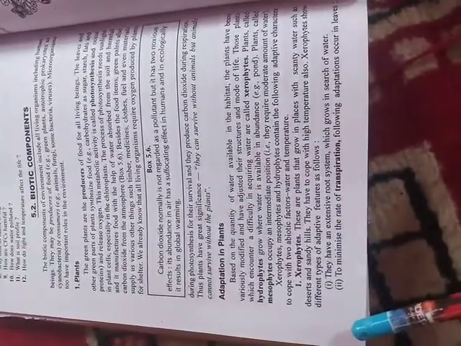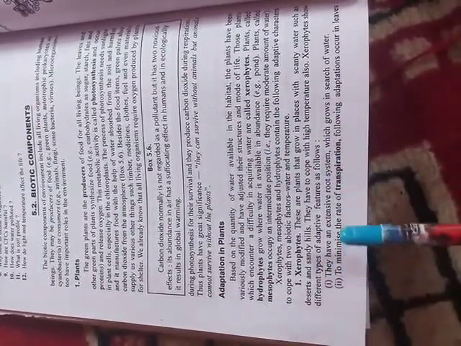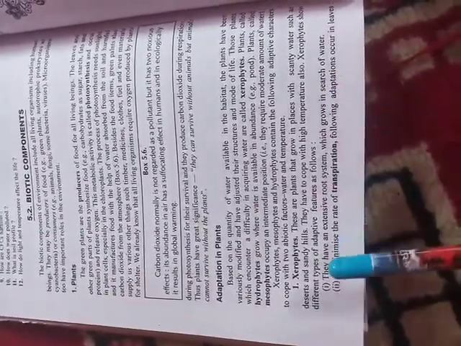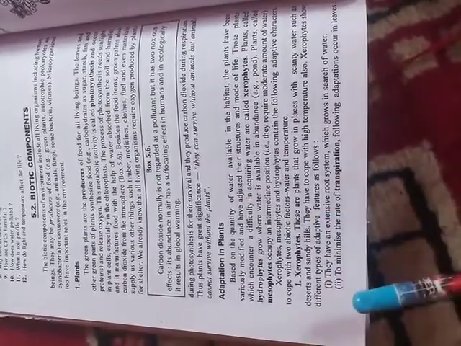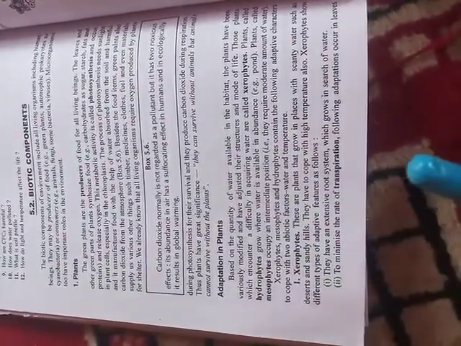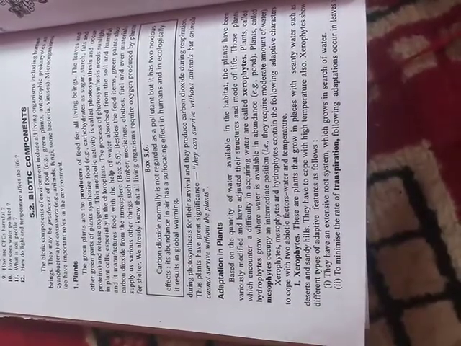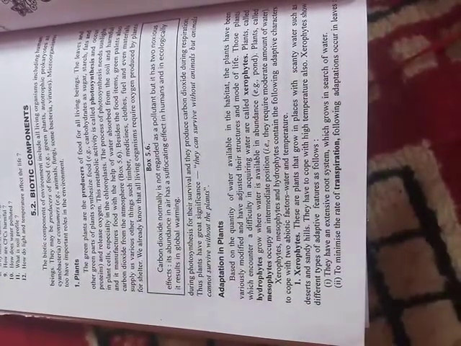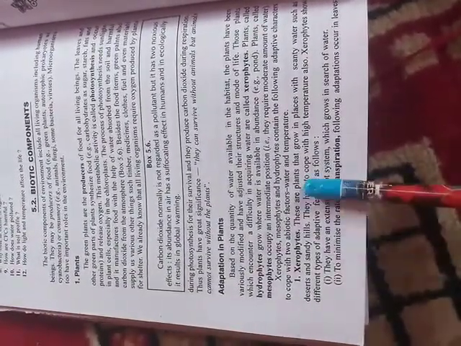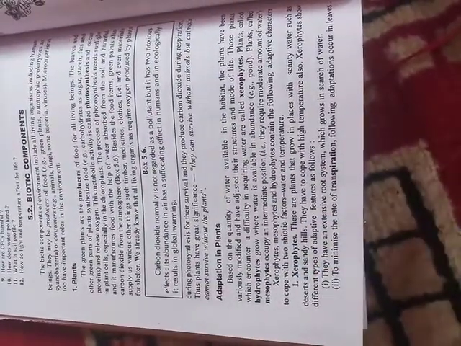So xerophytes show different adaptive features. For example, they have an extensive root system which grows in search of water. It means these plants which grow in deserts, let us say cactus, their roots go deep inside the soil so as to get water from the below layers of soil. So their roots go deep into the soil. This is their adaptive characteristic.